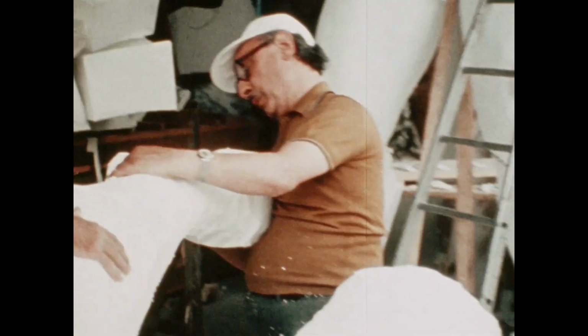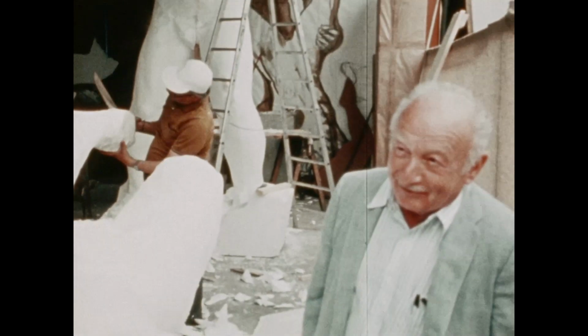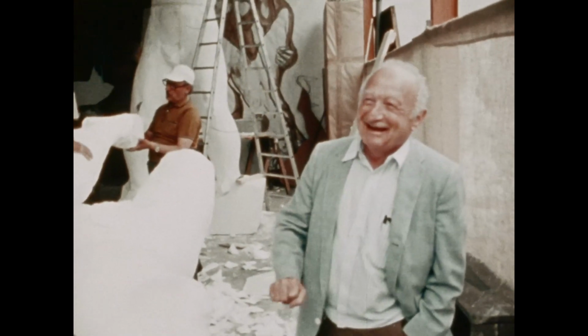He's saying it's the same texture as cutting watermelons. It's cracking a little bit.